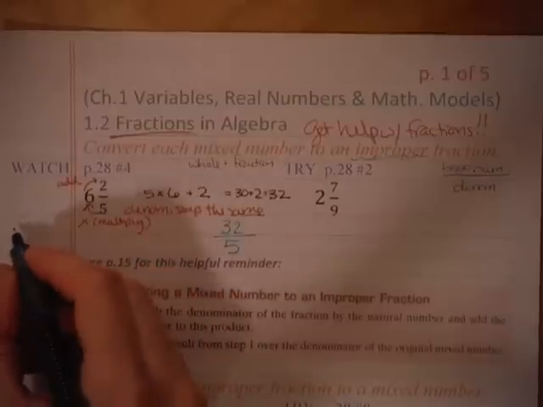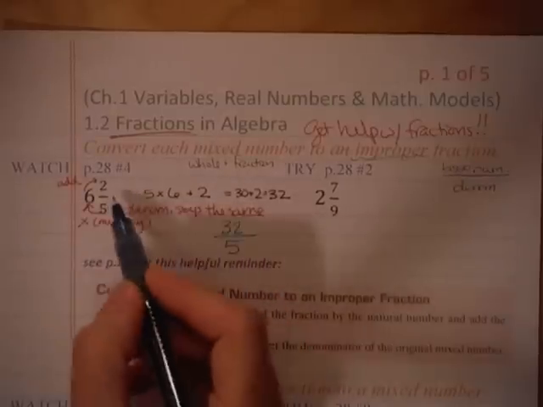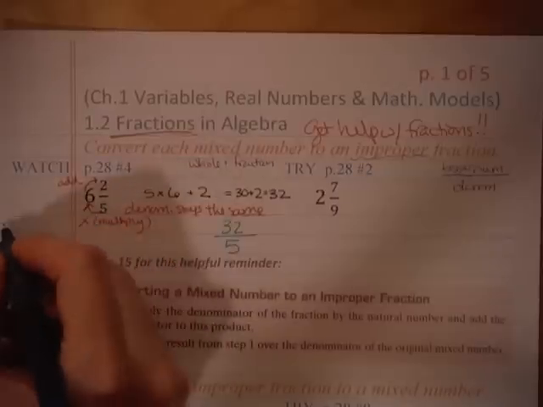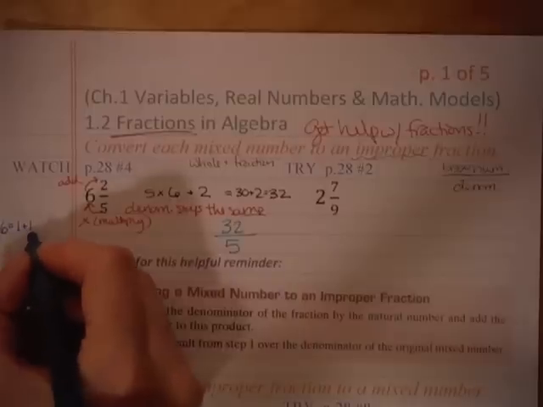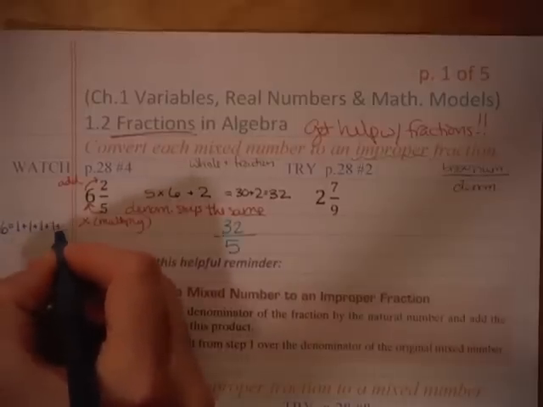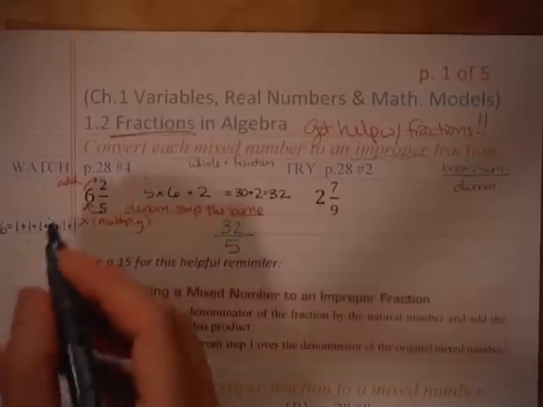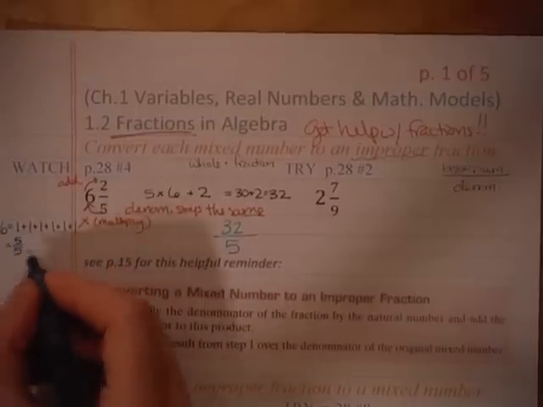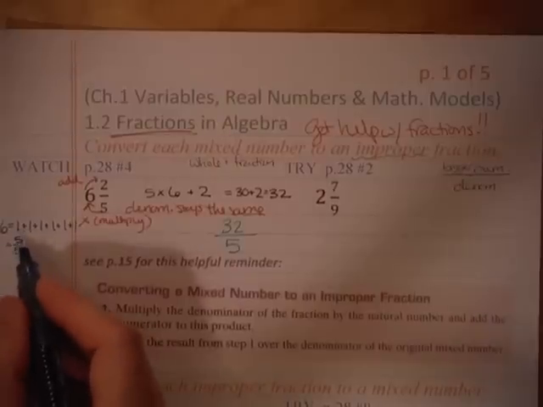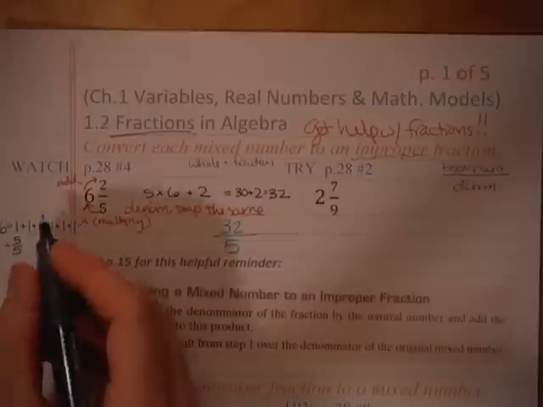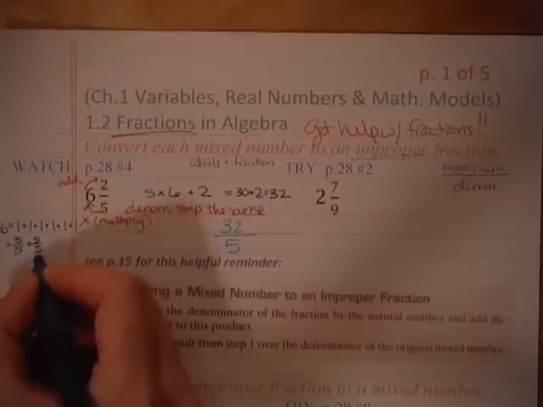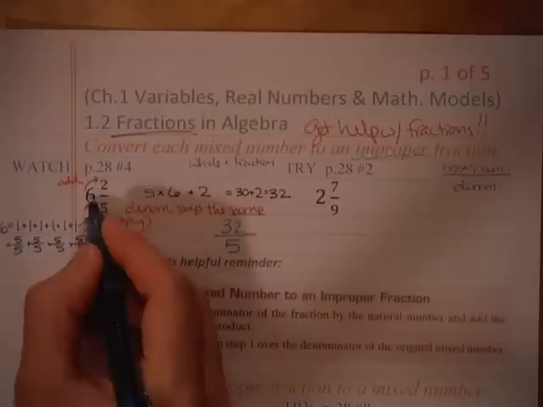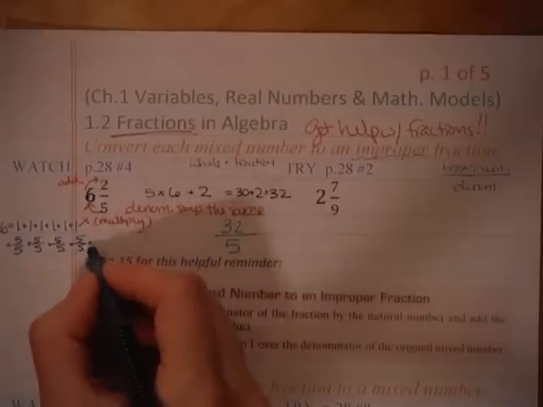So why is 6 and 2/5 equal to 32/5? Well, 6 represents a whole number, as if 1 was being added to itself 6 times. And each of those ones can be represented as 5 out of 5. If the whole pie was cut into 5 pieces, 5 of them would make one whole pie. So imagine 5 over 5 being added to itself 6 times. That represents the 6 part of the whole number.